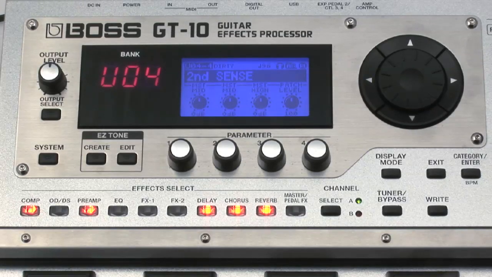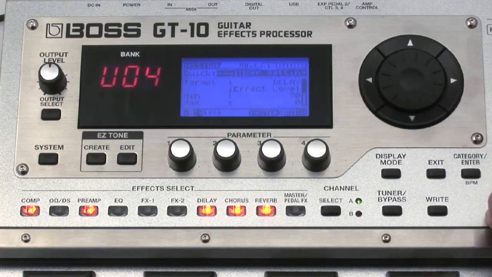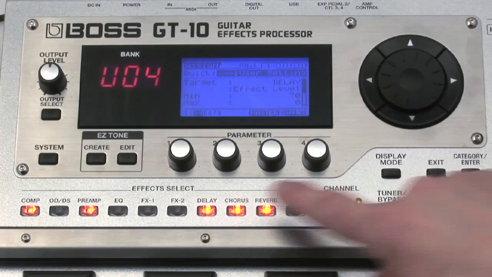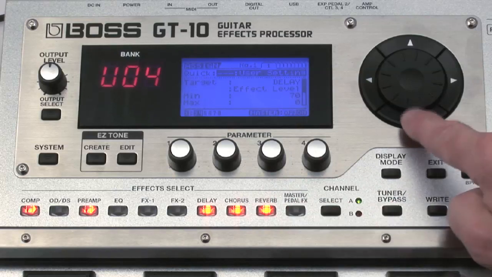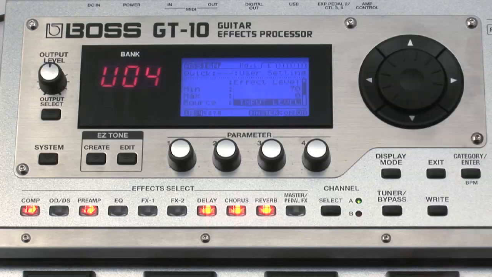So press the Master button and enter the Assign menu. I'll start with the delay effect level. First, press the Master button to enable the assignment. I've set a minimum value of 70 and a maximum value of 0. You can set your levels based on your own personal taste. Scroll down and select Input Level as your source.